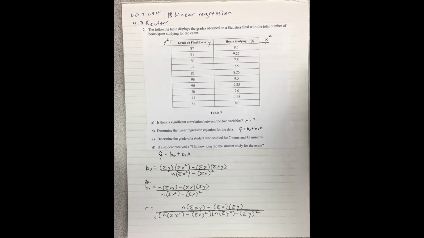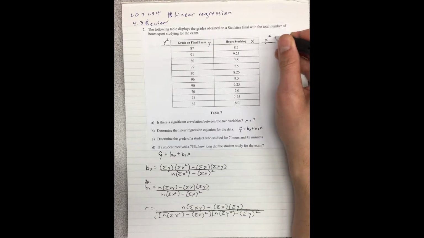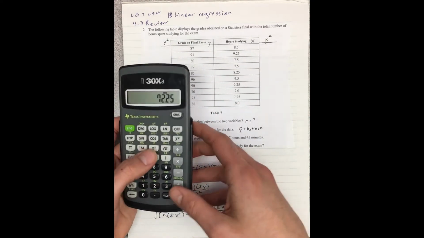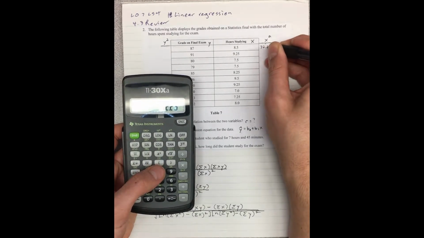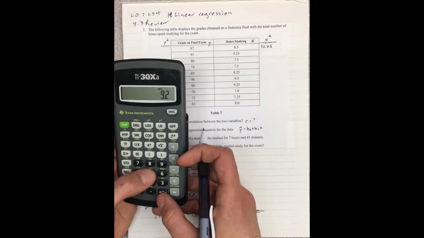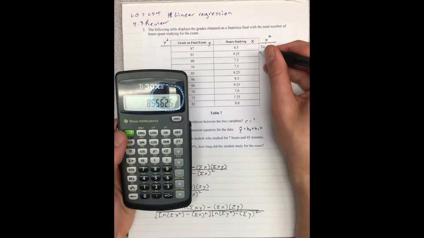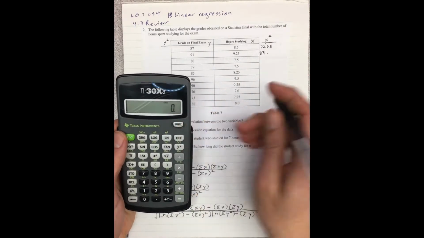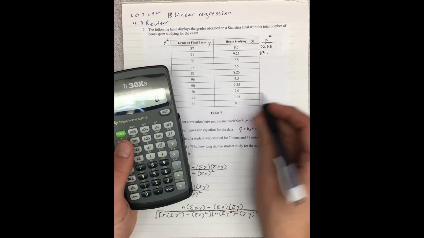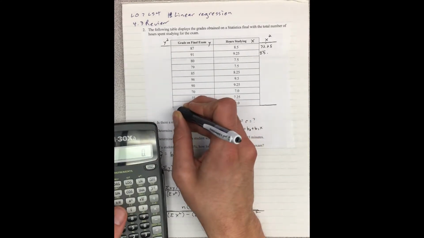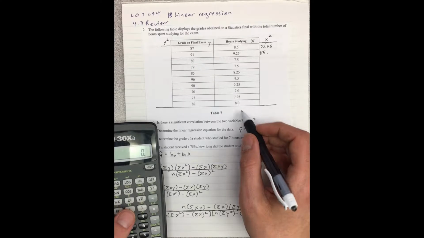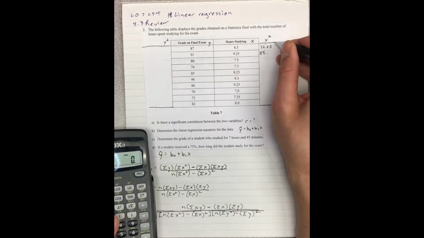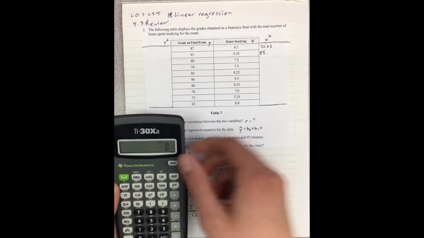The first thing you should do is figure out each of these values. So 8.5 squared, I get 72.25. I'm going to go through this whole process because I want you to see the work involved. But you know what might be easiest, because we're going to have to sum this eventually? Why don't we sum the hours studying first, then sum the grade on our exam, and then go back through and do the same thing for x squared. It'll be a little bit easier that way. So let's go for it.